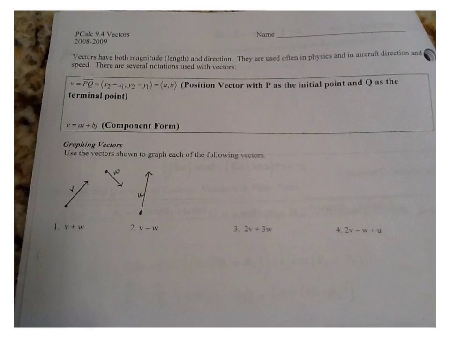Okay, so this is section 9.4. We're going to be talking a little bit about vectors. Now, we've actually been drawing vectors this whole chapter. We just haven't been referring to them in that specific word. So here's the definition up here.